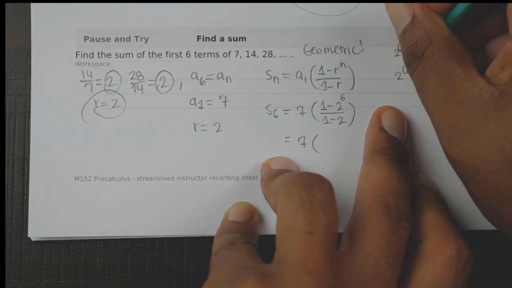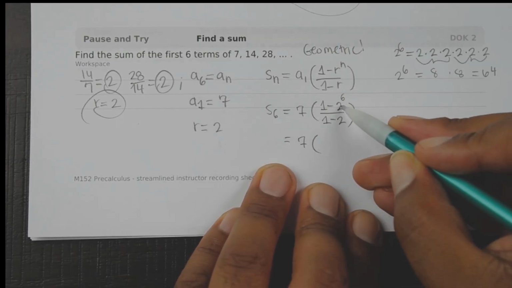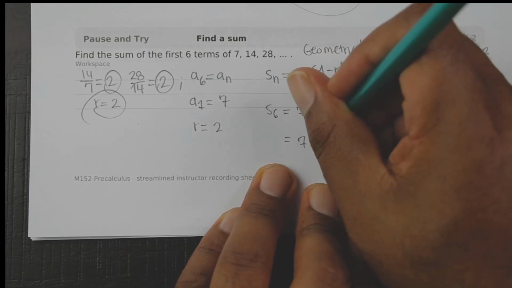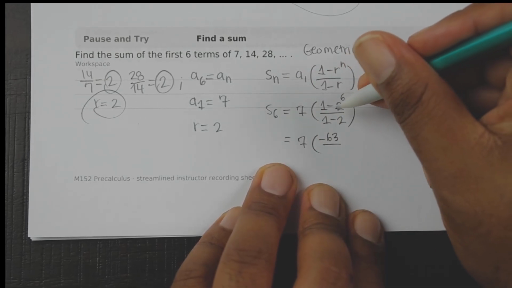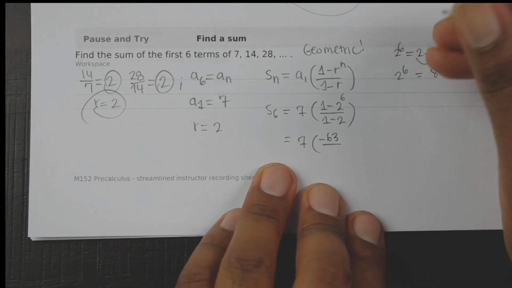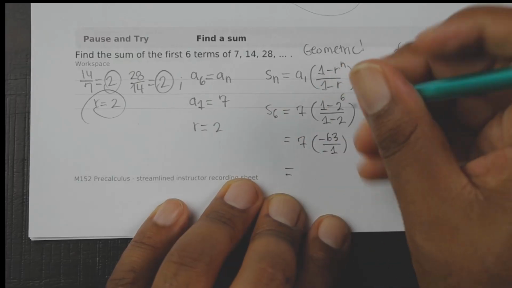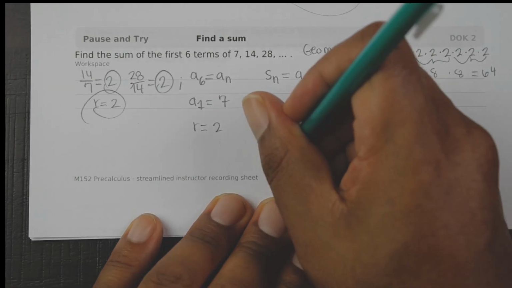So 2 raised to the power of 6 is going to be 64. 1 minus 64 is going to be a negative 63. And then 1 minus 2 is going to give me a negative 1, which simplifies to 7 times 63.